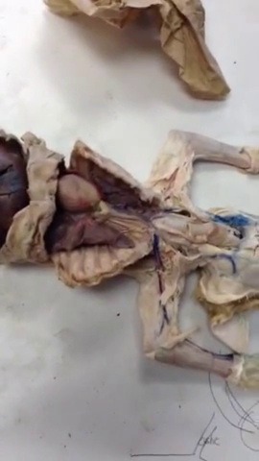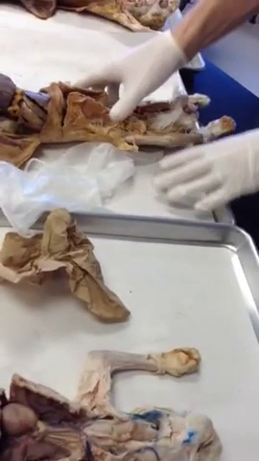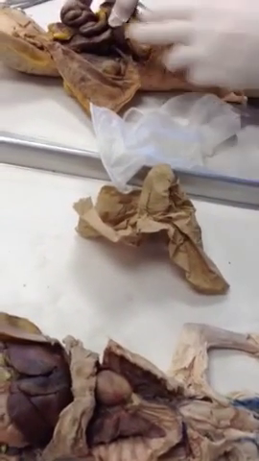Everybody good with those vessels? Anybody have any questions before we move on? No? Okay. In that case, let me take a look.